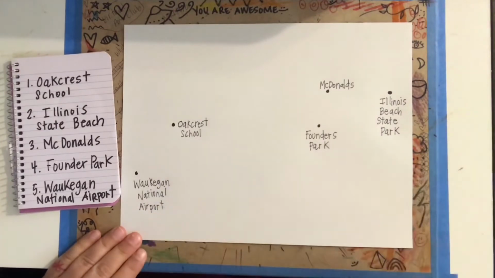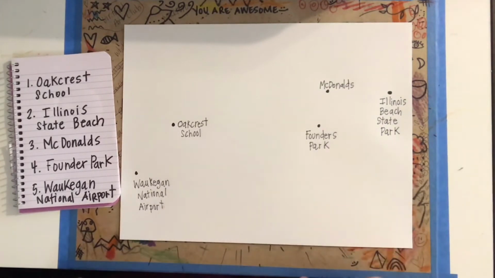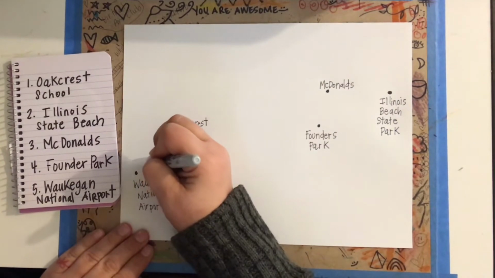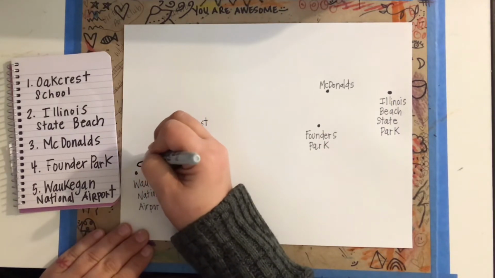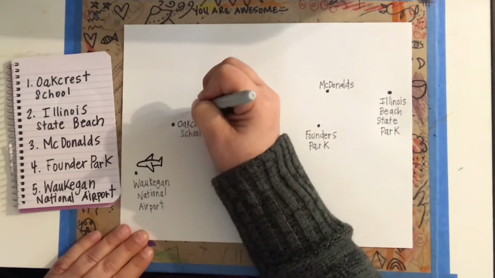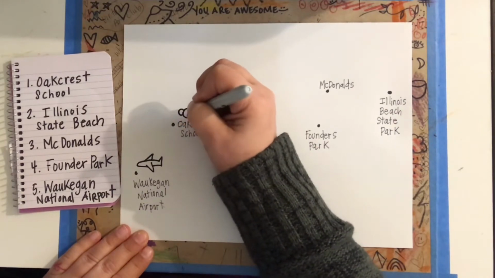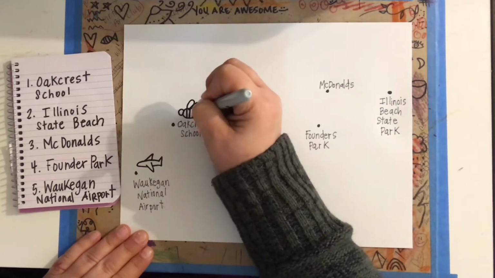After you have your locations and sites and buildings plotted, you need to think of a little icon to represent each one. For example, a perfect icon for the airport would be an airplane. So there's my airplane for the airport. And I'm going to draw a cute little bee for Oakcrest because that's our mascot. The bees.